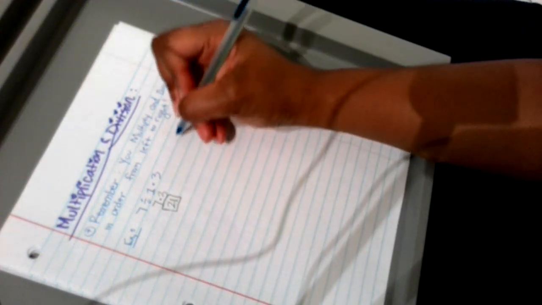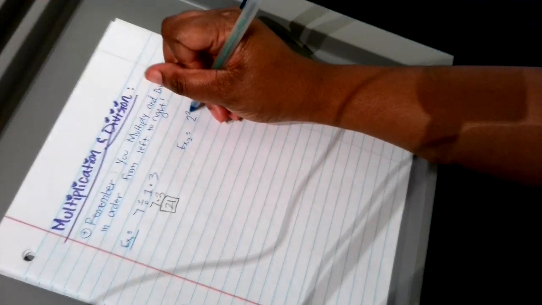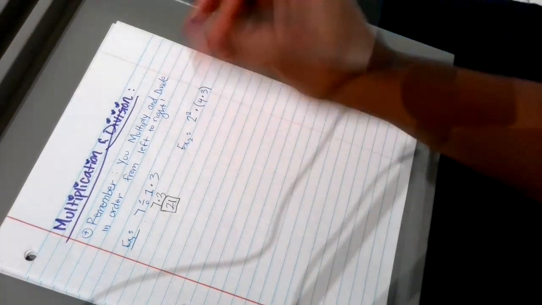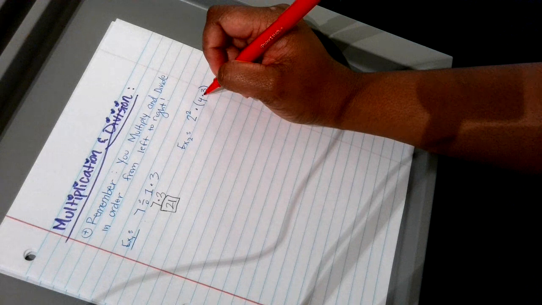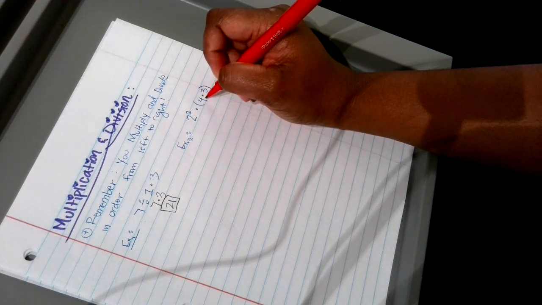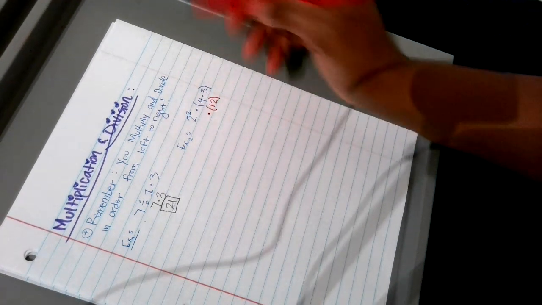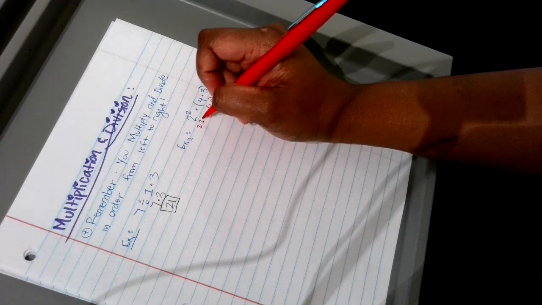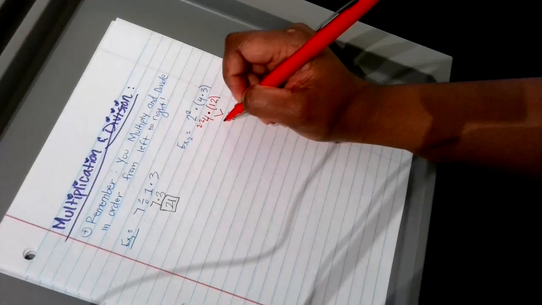Okay. Now, for example 2, I have 2 squared times (4 times 3). Okay. So first thing I'm going to do is do what's in the parentheses. Which is 4 times 3, which is 12. Okay? This is still a multiplication sign. Now I'm going to come back here. 2 times 2, right? Because 2 squared is just 4. So what is 4 times 12? You got it. 48.